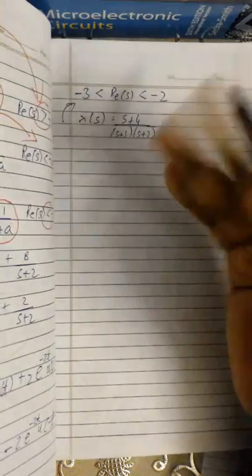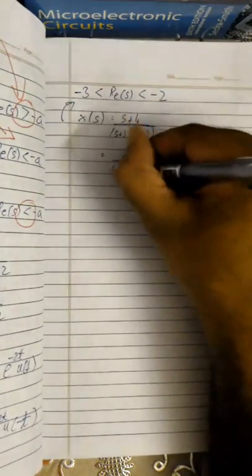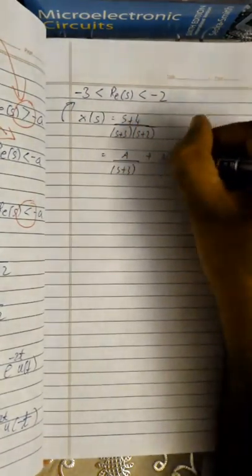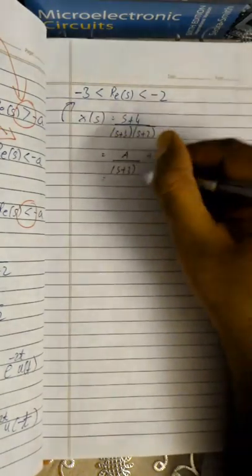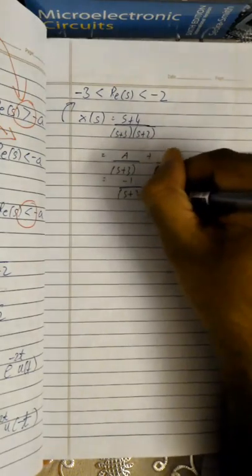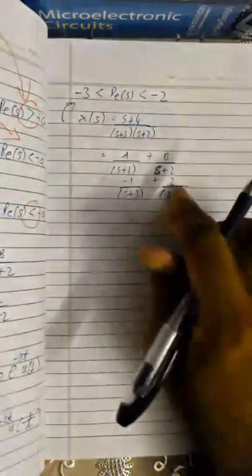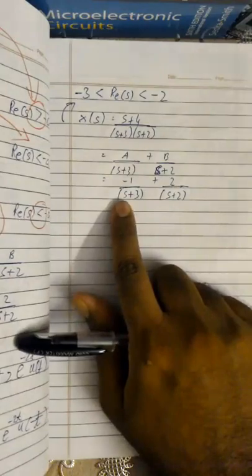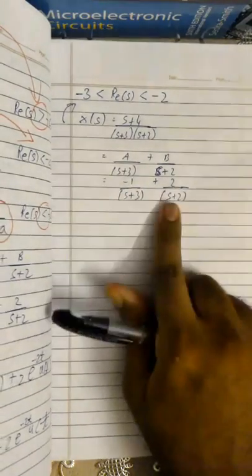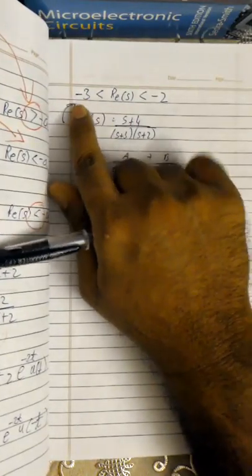Then how are you going to know whether it is right sided or left sided? Of course, here also I'm going to separate my terms as usual, no difference. Then I know that the value of A is minus 1, so I found that. Now here you can see there are two factors. Here the pole is s equal to minus 3, here the pole is s equal to minus 2, and the given ROC is between minus 3 and minus 2.